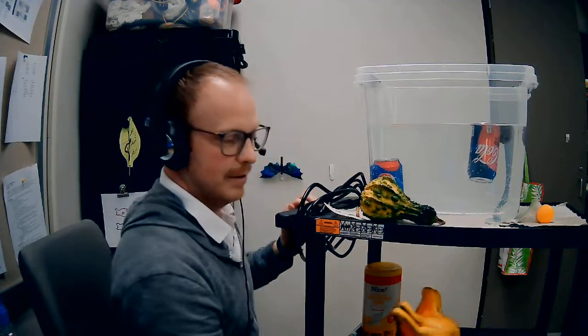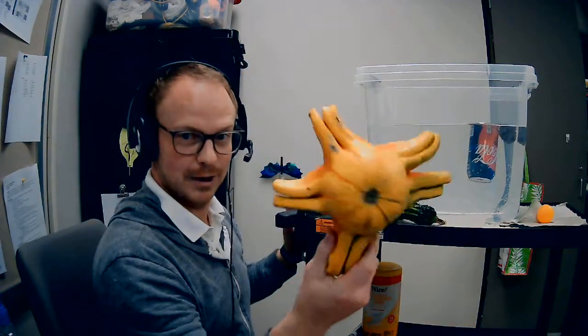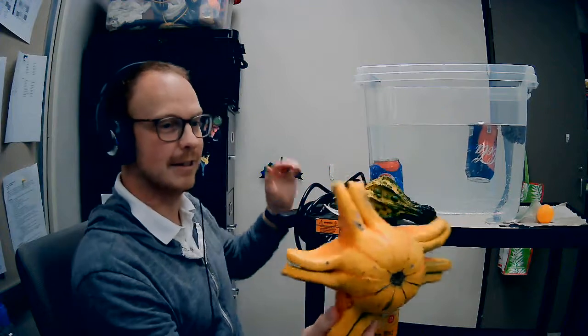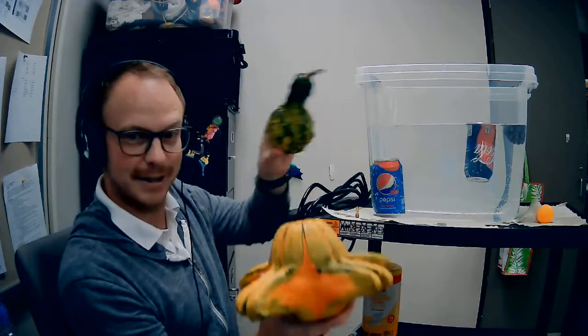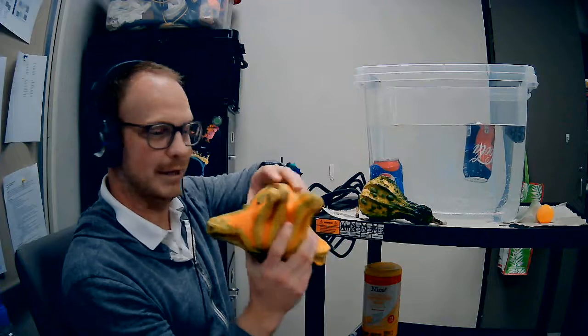I have a big boy gourd here. This looks crazy. It almost looks like a star or an alien. It's definitely heavier than this one. But let's see what happens.